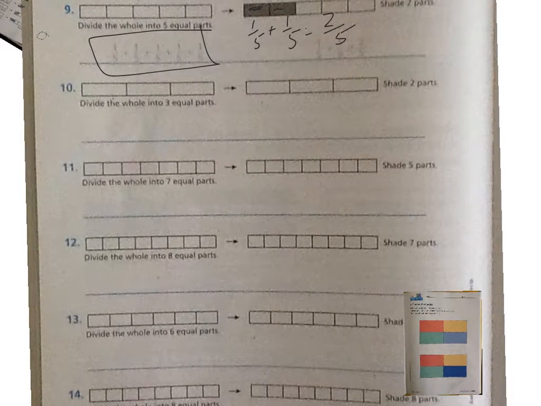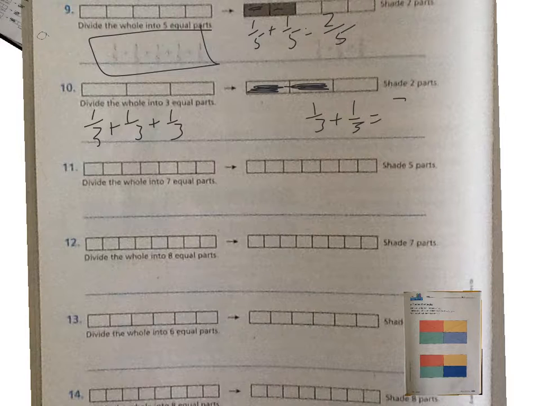So number 10, we want to divide it into 3 equal parts. So we have 1/3 plus 1/3 plus 1/3, and then it says shade 2 parts. So the parts that are shaded are 1/3 plus 1/3, which equals 2/3. Here we didn't say equals because we're not shading any.